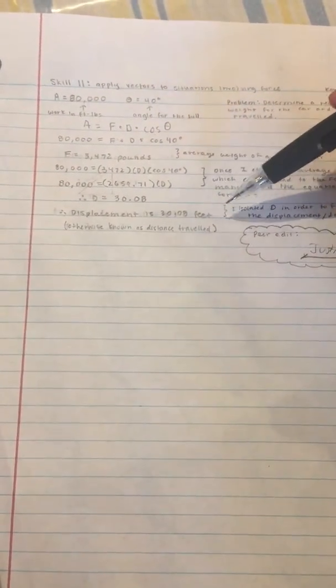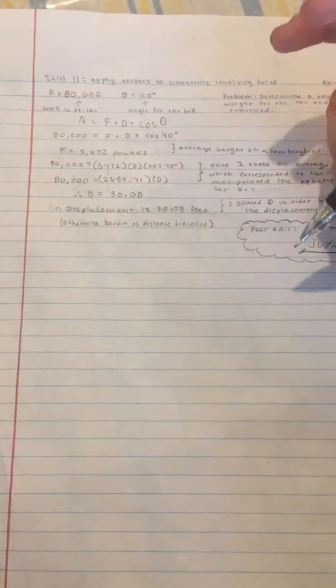So I multiplied cosine of 40 times 3,472. Then I divided 80,000 by this value, and I got D to be 30.08. Therefore, the displacement is 30.08 feet, otherwise known as the distance traveled.